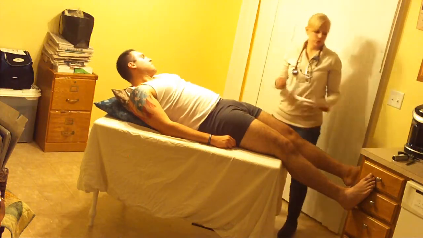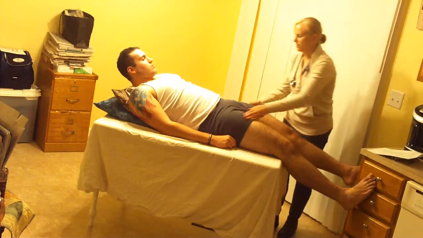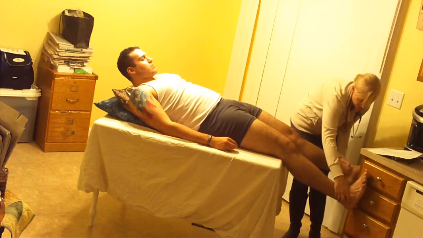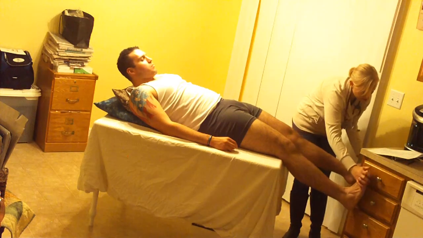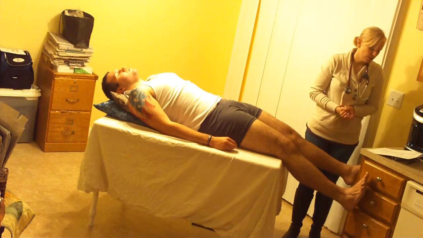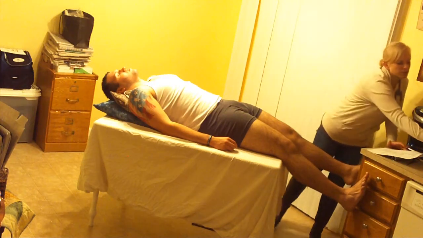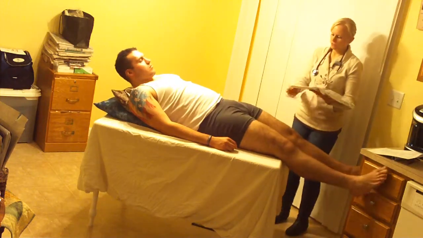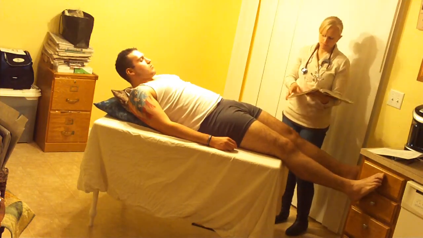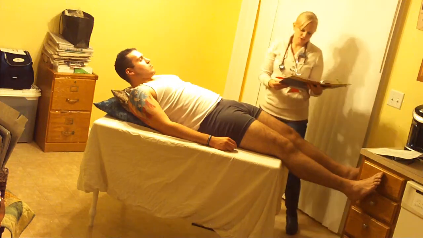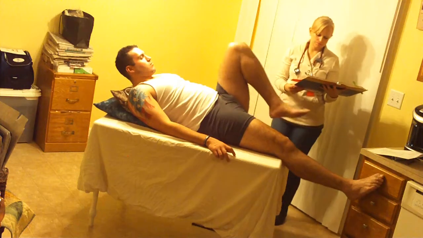Also this time we're going to palpate his joints for any tenderness, the tenderness in your hips, your knees, your ankles, and your feet. Okay, that's very good. And then we're going to test for range of motion of each joint. Okay, so starting with your hip. For flexion of your hip, can you bend your knee to your chest, pulling it towards your abdomen? Okay.